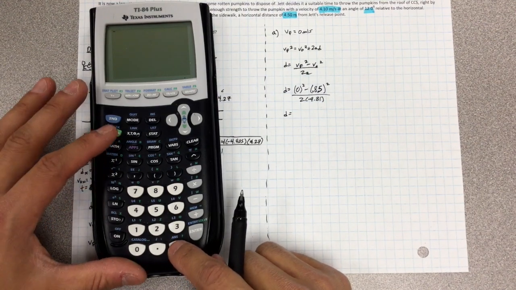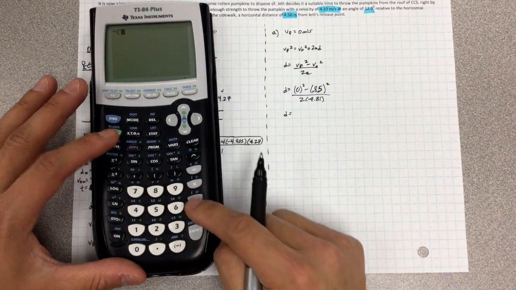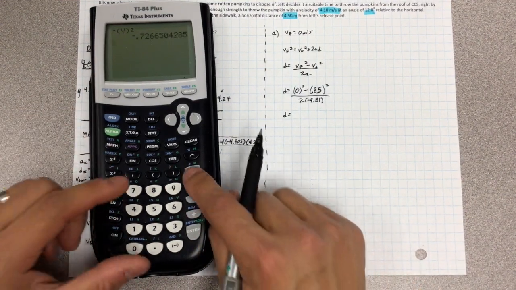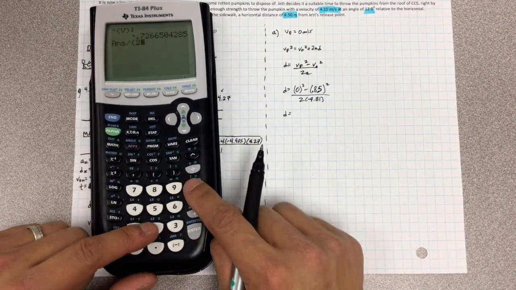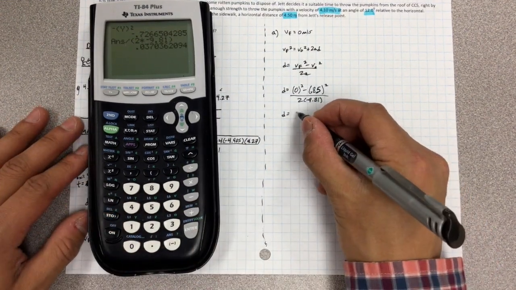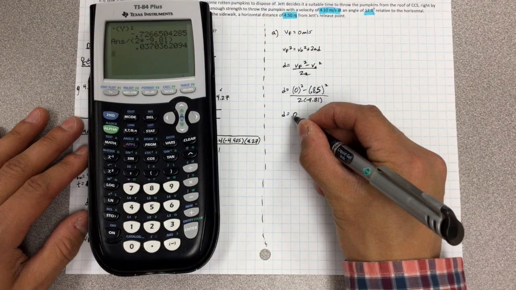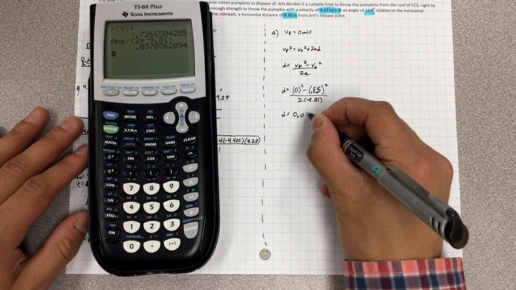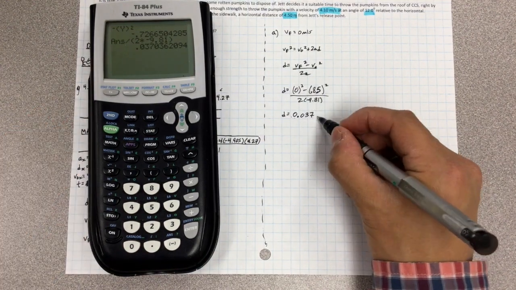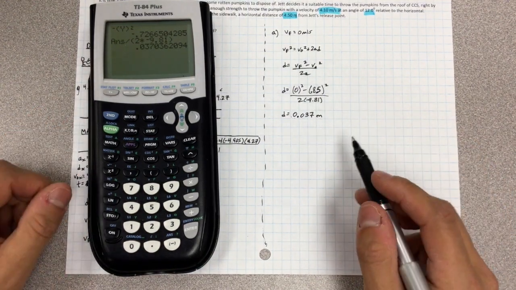So negative alpha y squared is negative 0.72 divided by 2 times negative 9.81 gives me a displacement of 0.037 meters.